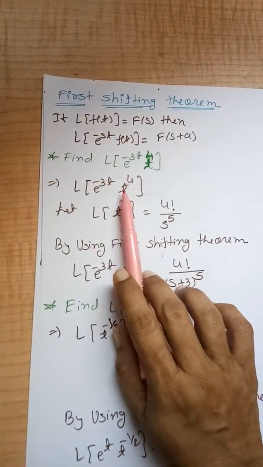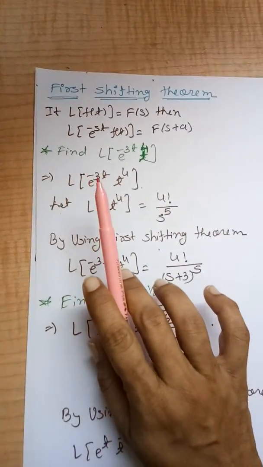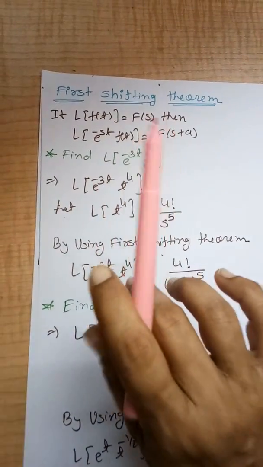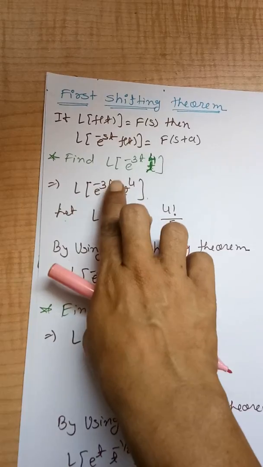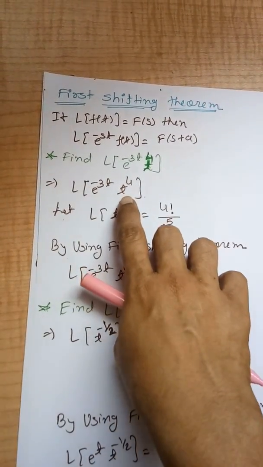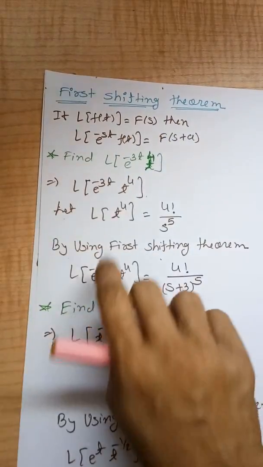Here we want to find the Laplace of this term. When we want to find the Laplace of a term that is a product of two terms, and one term is an exponential, first we have to find the Laplace of the other term and then apply the first shifting theorem.